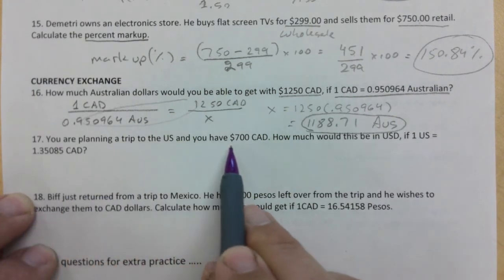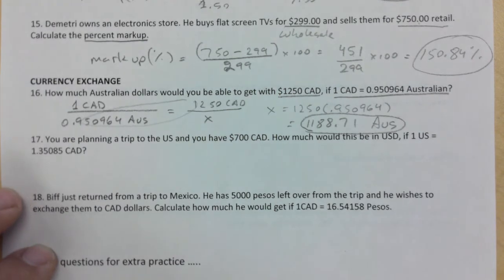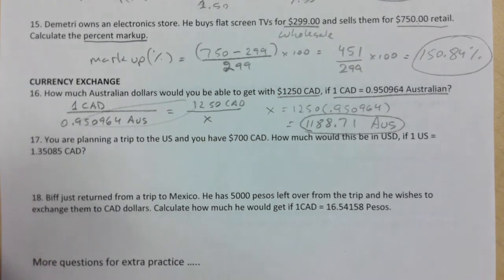You're planning a trip to the US. You will always be given the currency exchange rates. Yeah, you won't have to memorize those, no.